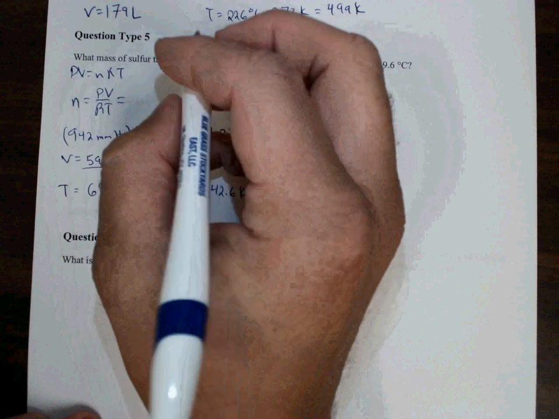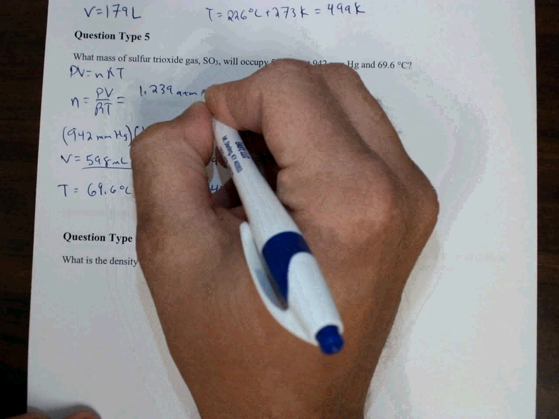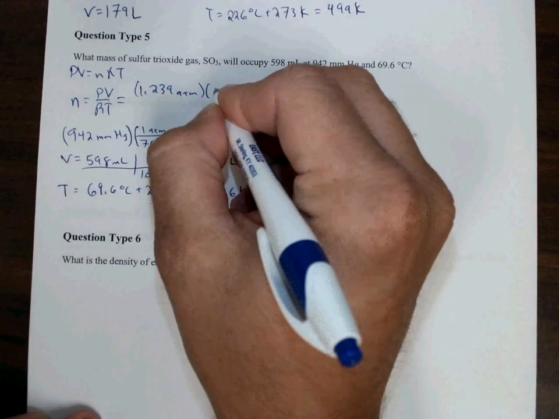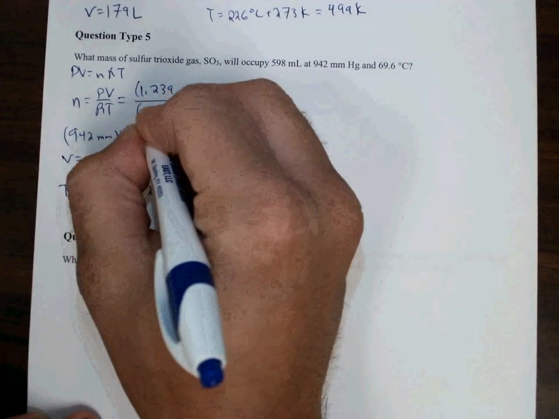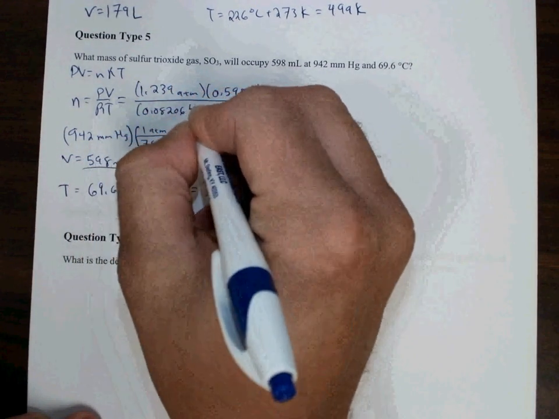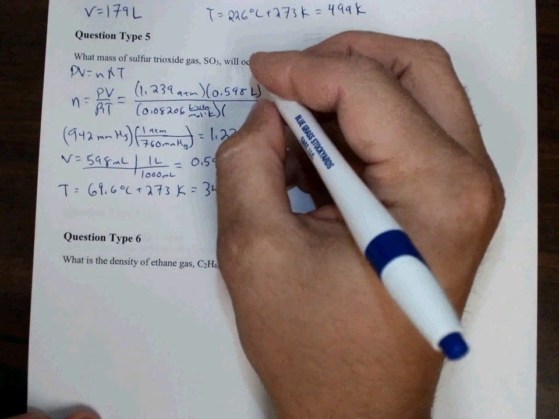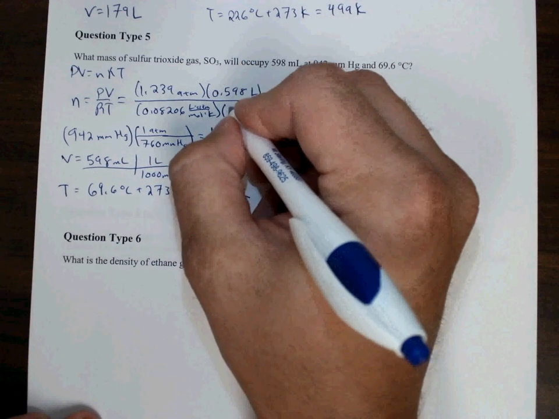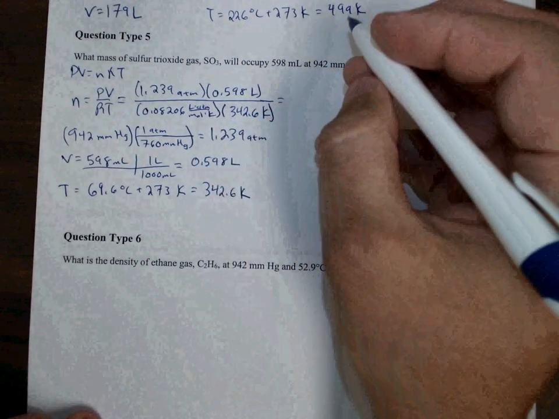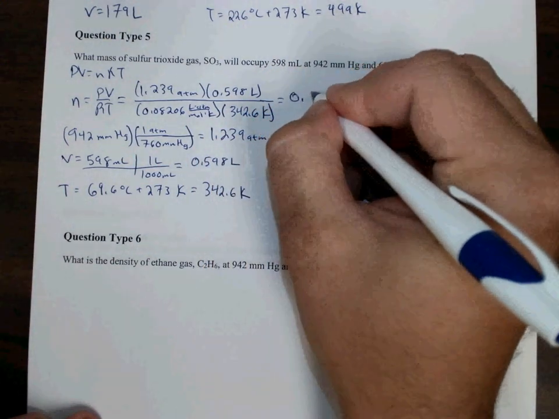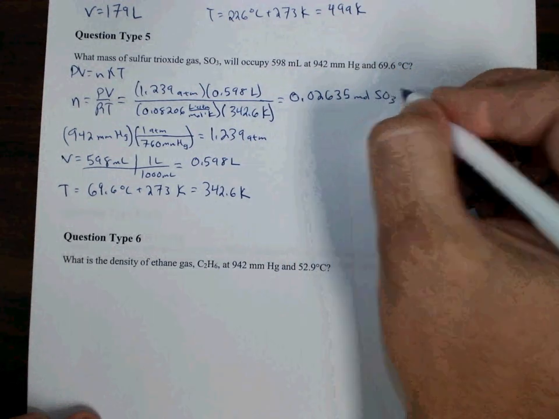So we solve for n. 1.239 atmospheres times 0.598 liters divided by 0.08206 liter atmospheres per mole Kelvin, and then we multiply by 342.6 Kelvin. That gives us an n of 0.02635 moles of SO3.